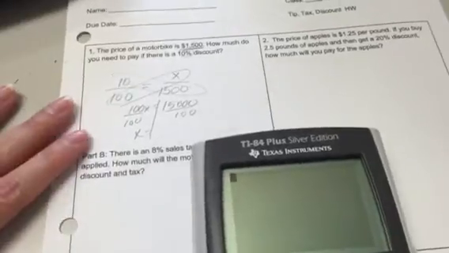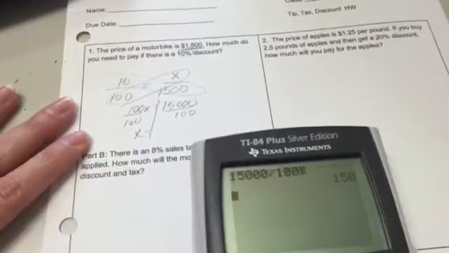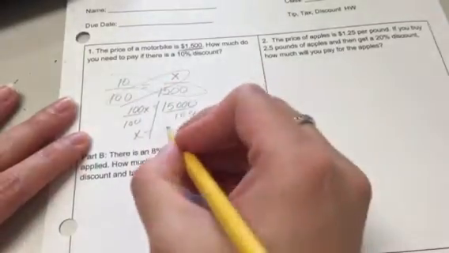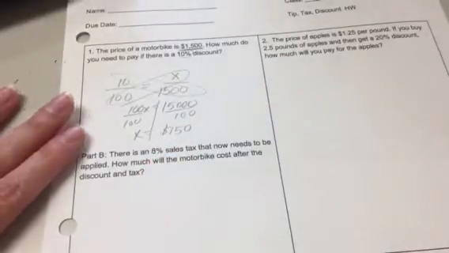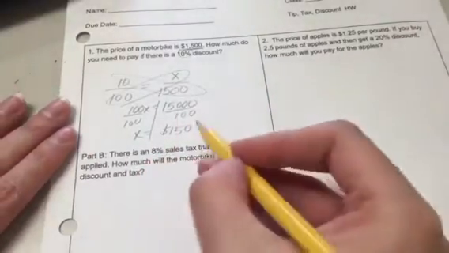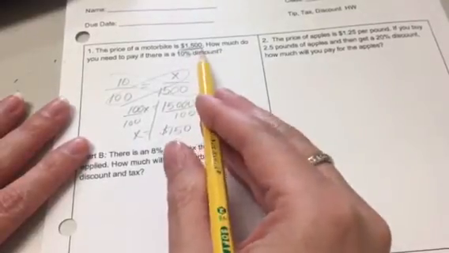If you're not sure, type that in, 1,000. So 15,000 divided by 100 would be $150 for the discount. So that's just what we need to subtract from the original price.